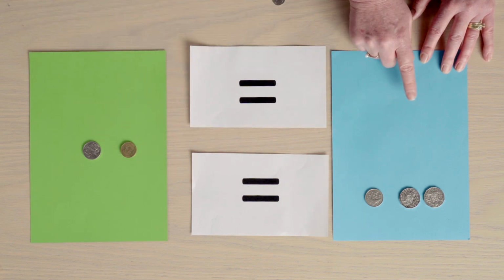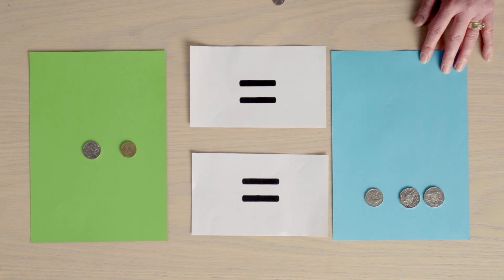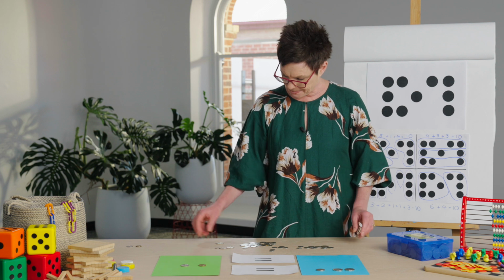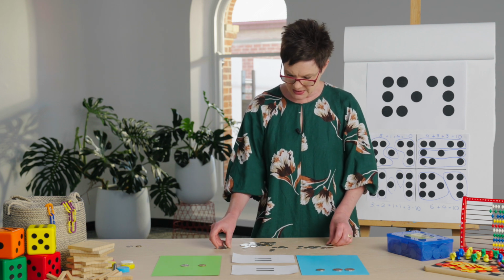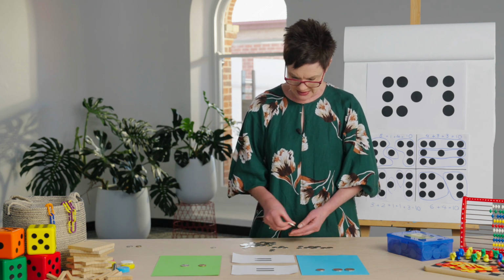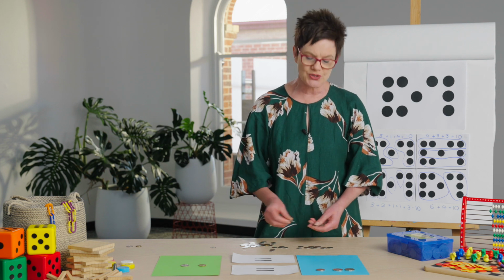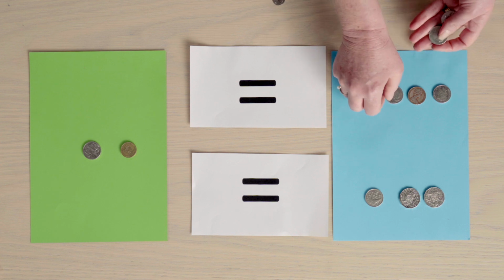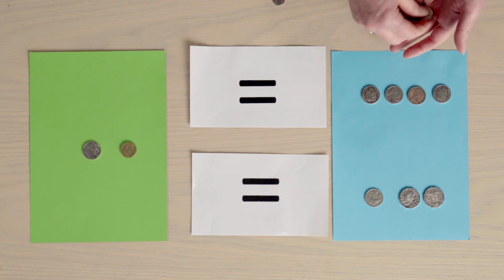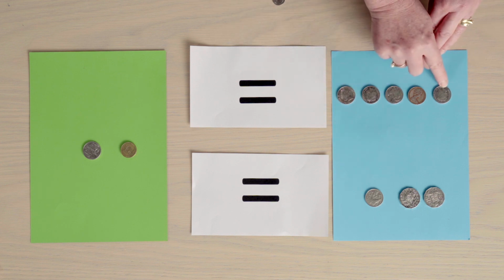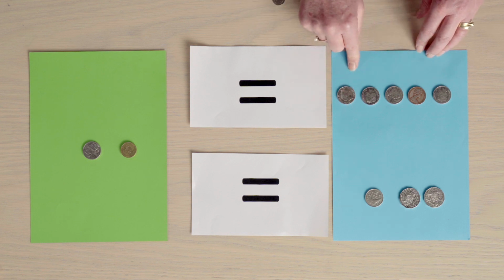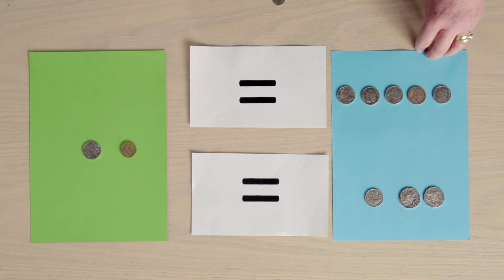Let's try one other way we could make $1.20 using our coins. Well, I might have a look at my 20s now. We've done some skip counting with 20s. Let's have a look. 20, 40, 60, 80, 100. 100 cents is $1, and I'll need 20 cents more.